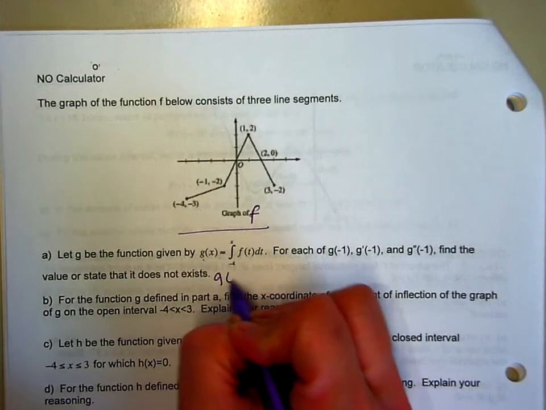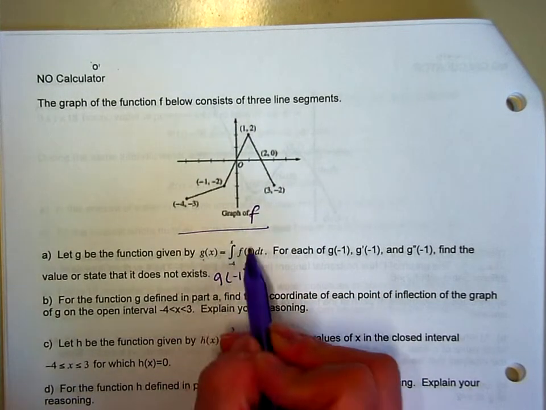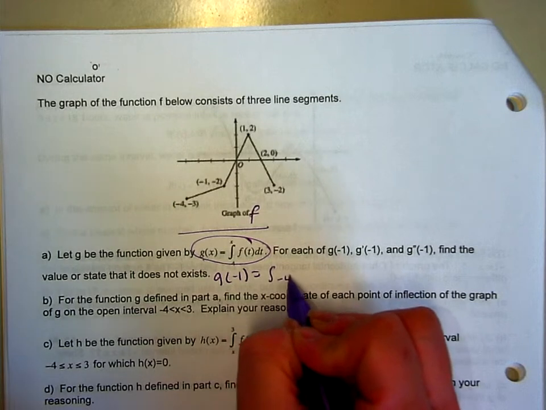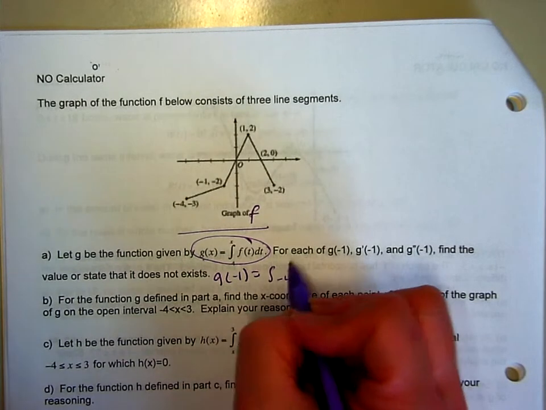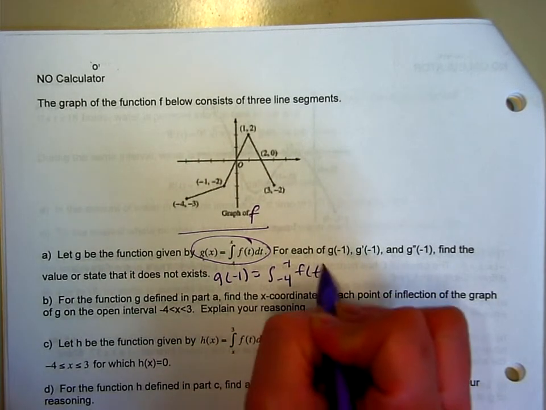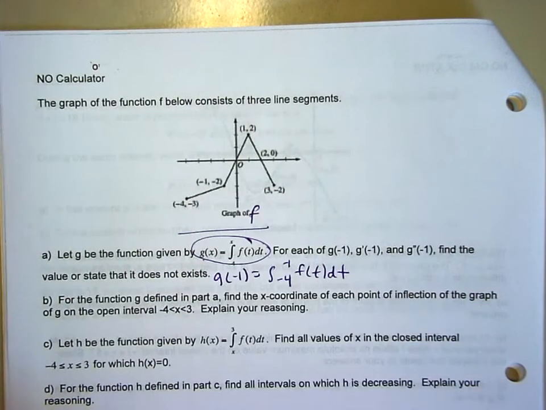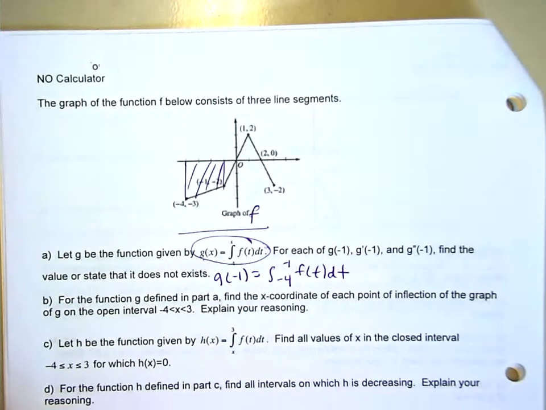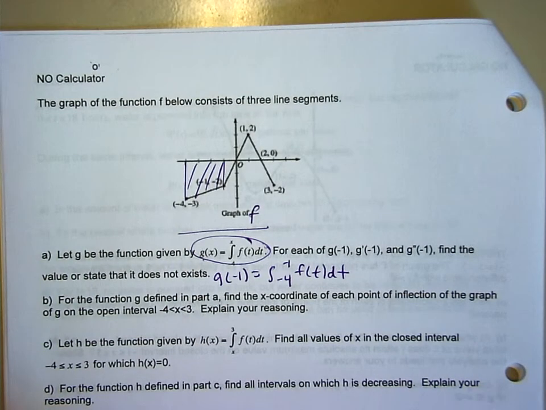All I'm going to do is take this definition they've given me and replace the x with -1. So I get g of -1 is the same as the integral from -4 to -1 of f of t dt. I notice that the graph is constructed using line segments, so I can do this geometrically. It's just the area of that trapezoid right there. But I also notice that it is below the x-axis, so you need your answer to be negative.